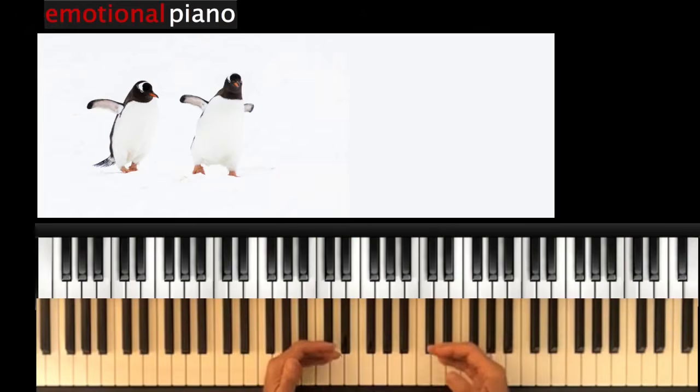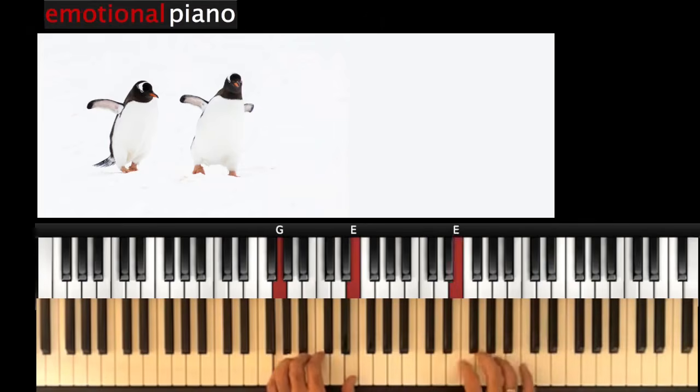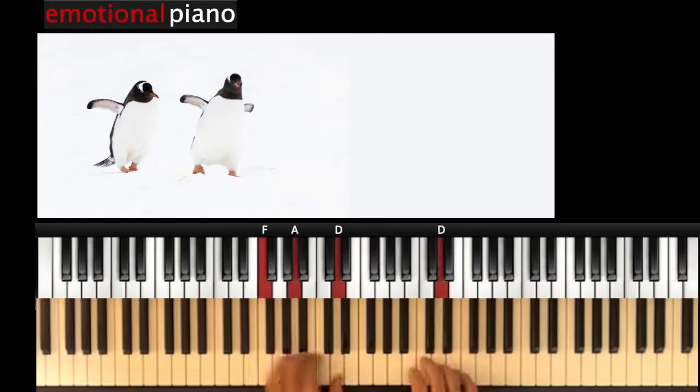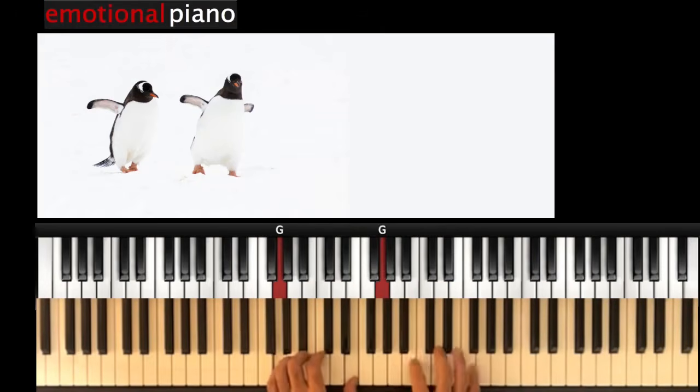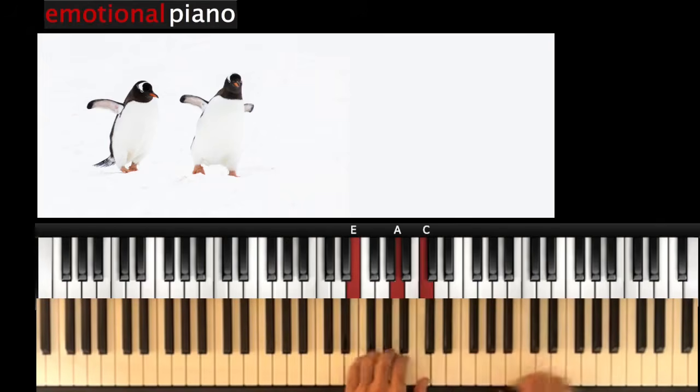Or alternate them, one neighboring tone phrase, one chord tone phrase, then again. That creates natural variety, like this. Once again. Notice how each pattern feels like another chapter in the penguins' love story. Tension, closeness and warmth.